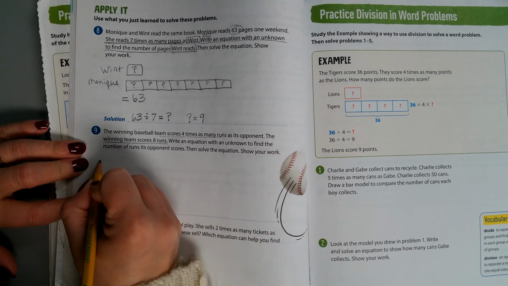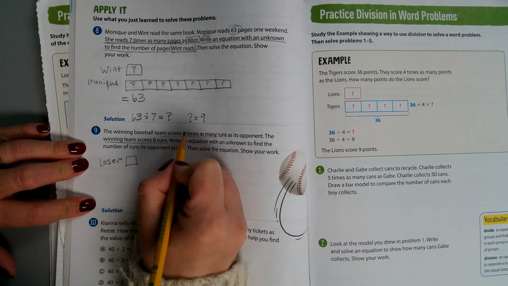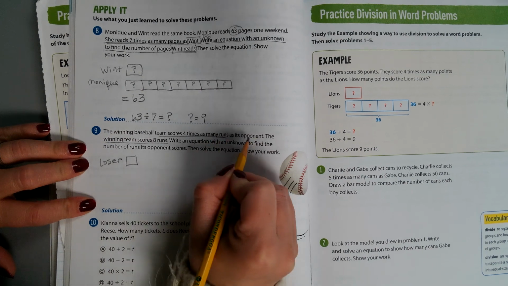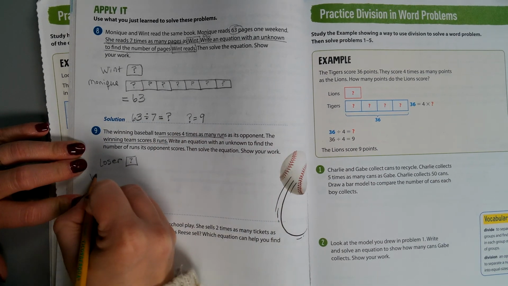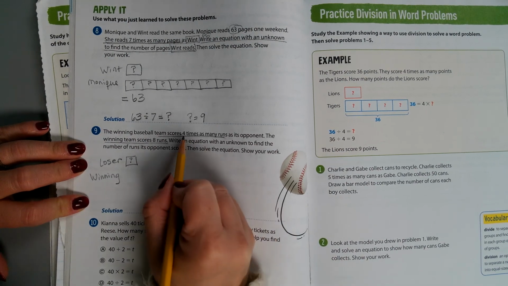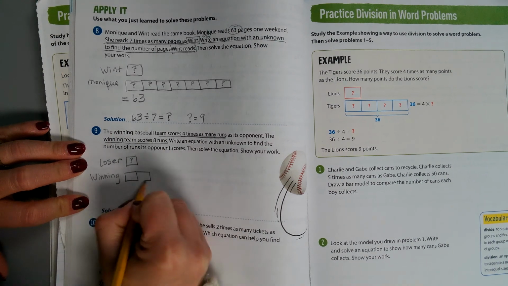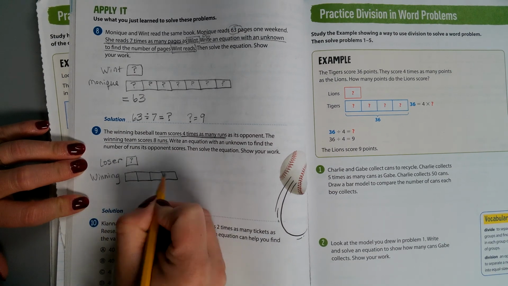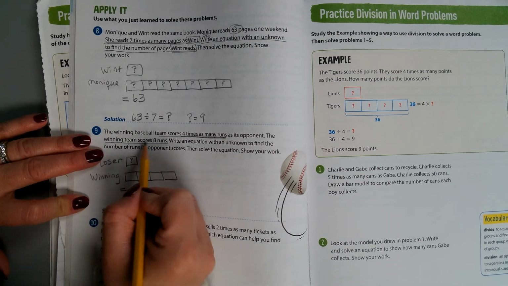So this is the losing team. And the winning team scored 4 times as many as the losing team. So we don't know this, but we do know how many boxes to draw for the winning team. How many boxes do we need to draw? 4. And how many total did the winning team score? Winning team scored 8.